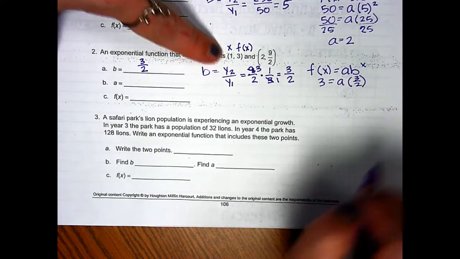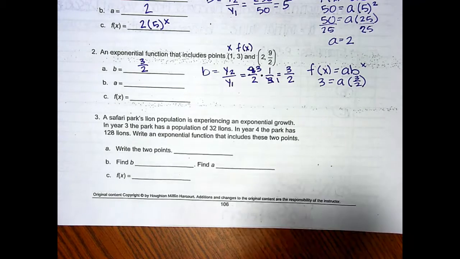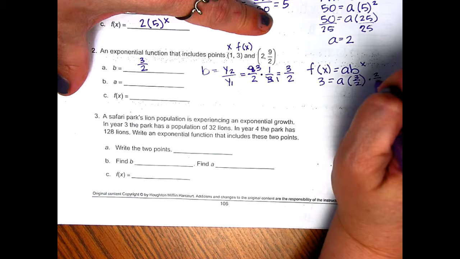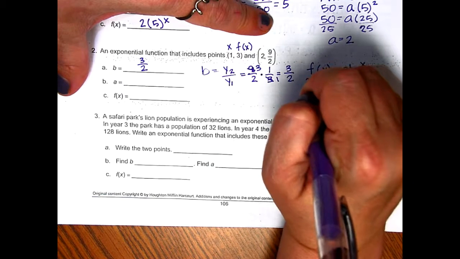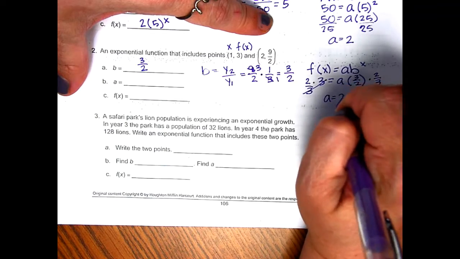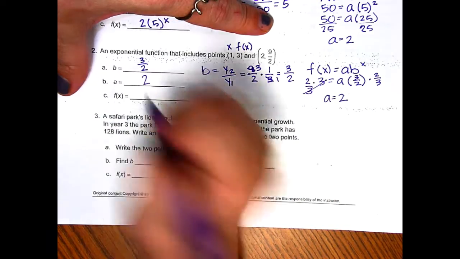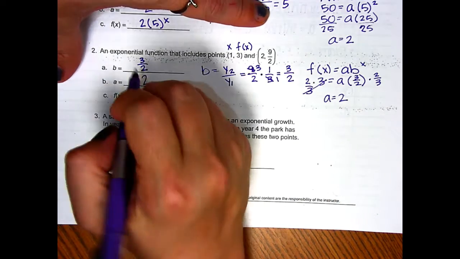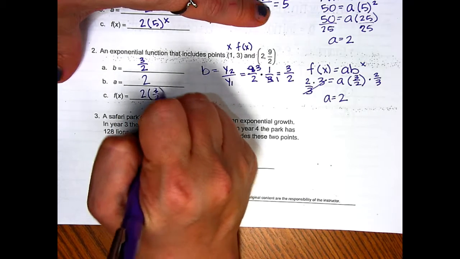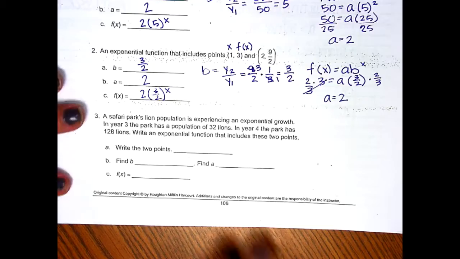So I don't even really need to put to the first power. To get rid of 3 halves, I need to multiply by 2/3. I can cross cancel those, so a equals 2. So my equation is f of x equals 2 times 3 halves to the x.